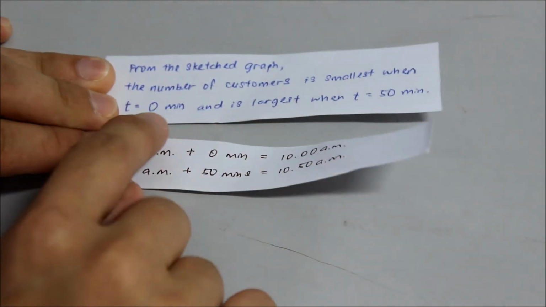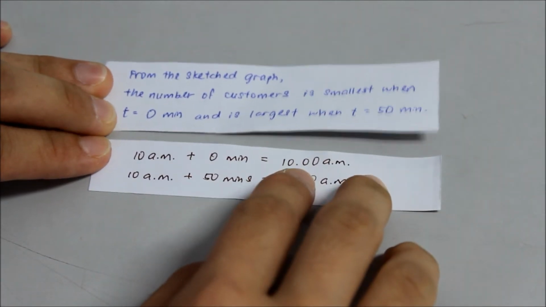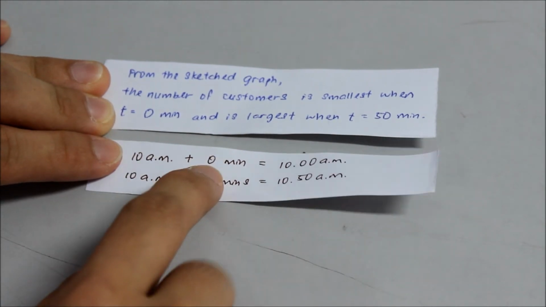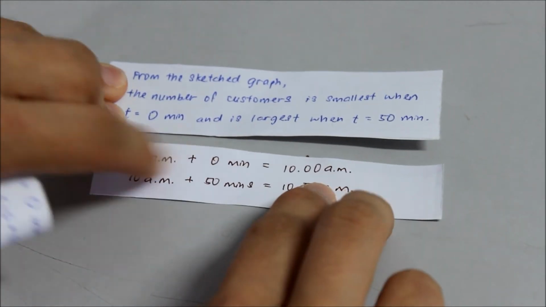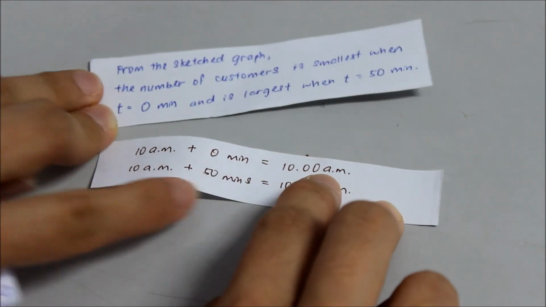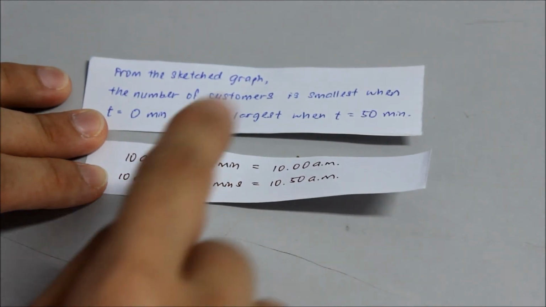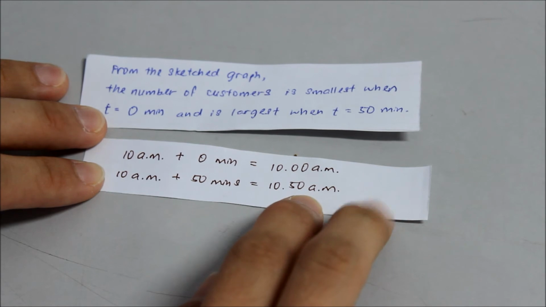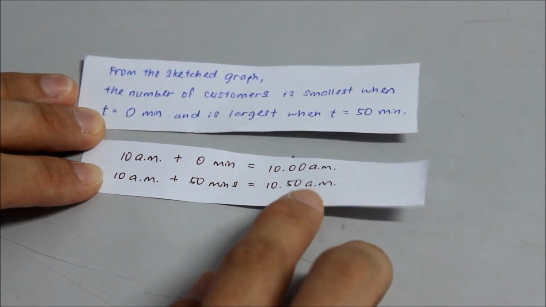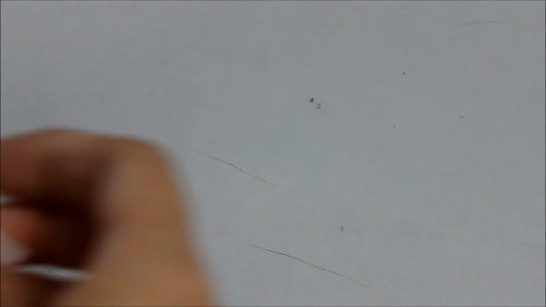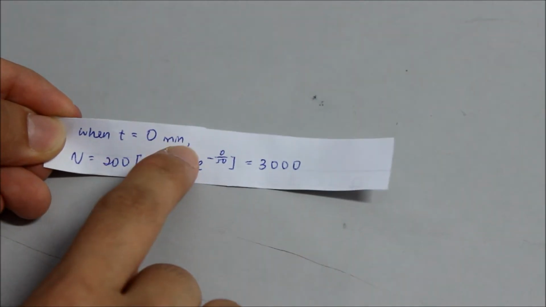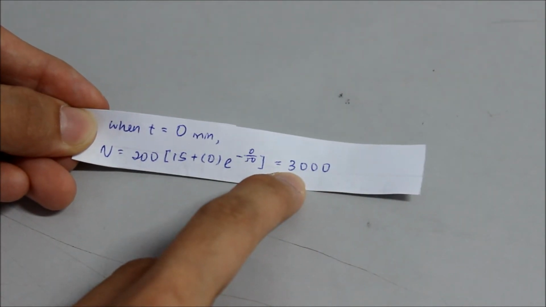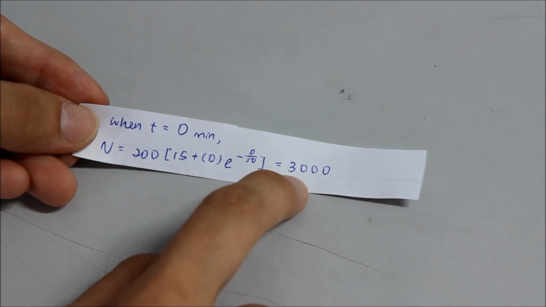Because we found that at 0 minutes the number of customers is smallest, and the question wants us to find the time, when t is 0 minutes, our time is 10 a.m., since the PC fair starts at 10 a.m. And after the PC fair has started 50 minutes, it is 10:50 a.m., which is when the number of customers is the largest. When t is 0 minutes, we substitute it into the given equation, and we get initially there are only 3,000 customers.